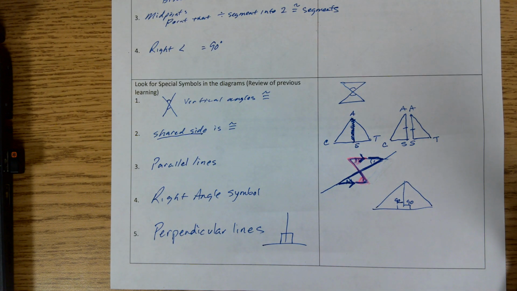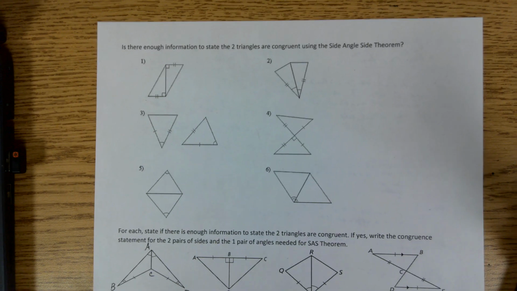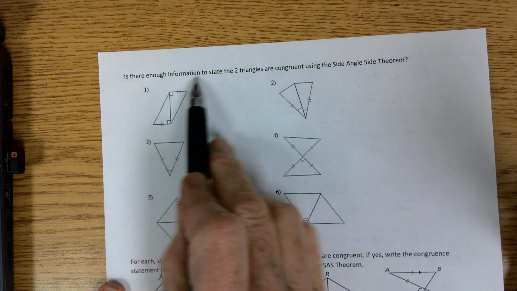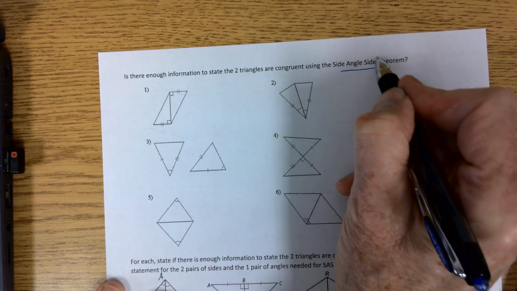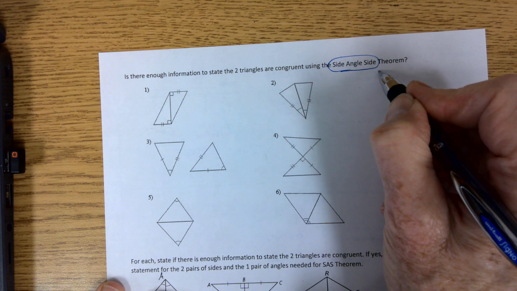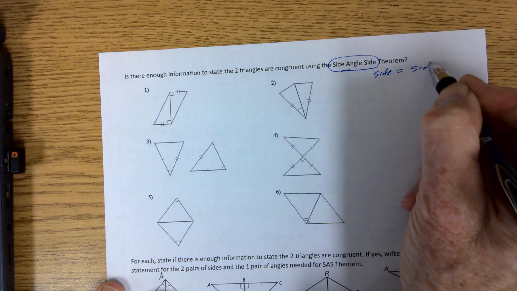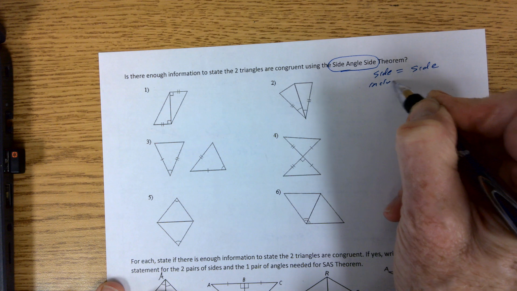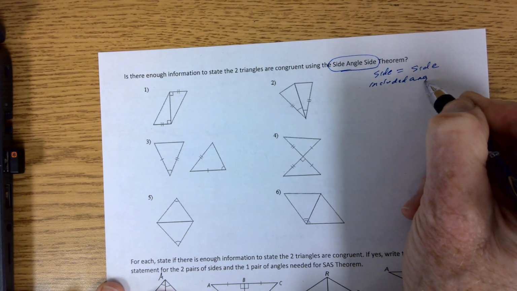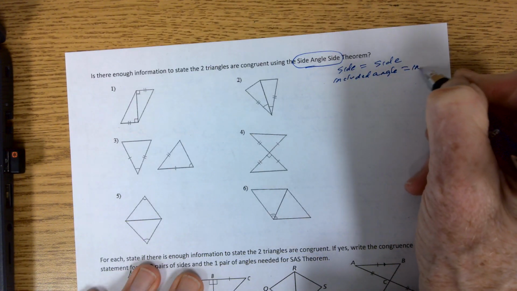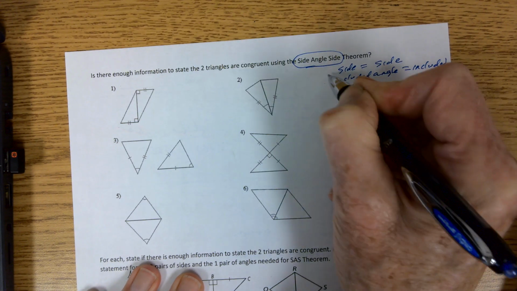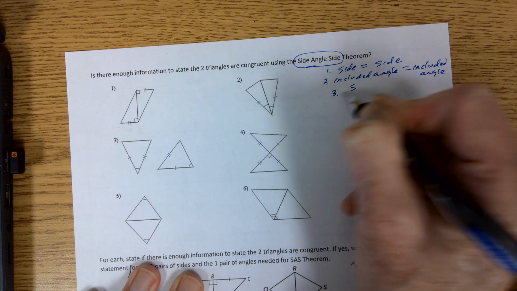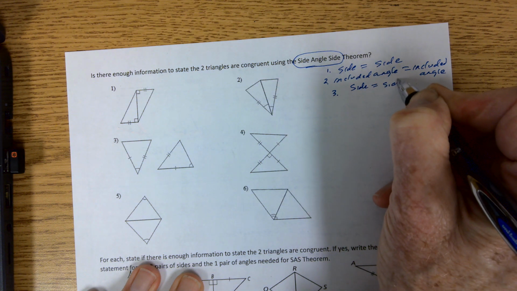On the back side are examples. I'll talk through some of them. I'm not going to go through all of them, but I'll go through some. Here we're asking, is there enough information to state that the triangles are congruent using side angle side? So I have to have a side equals a side, the included angle equals the included angle of the other triangle, and then another pair of sides. You have to have three things. So we're going to look at the pictures.